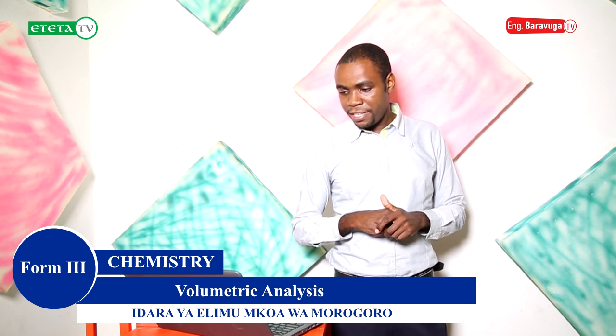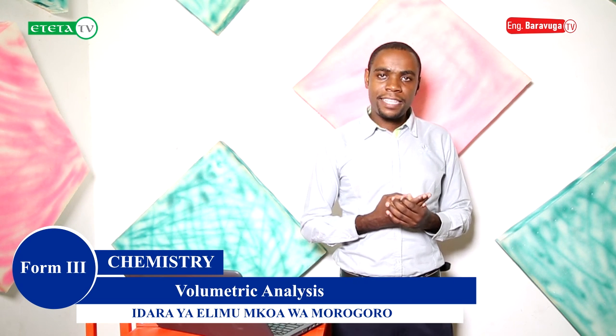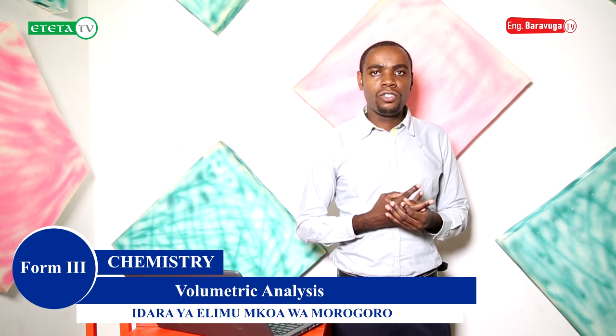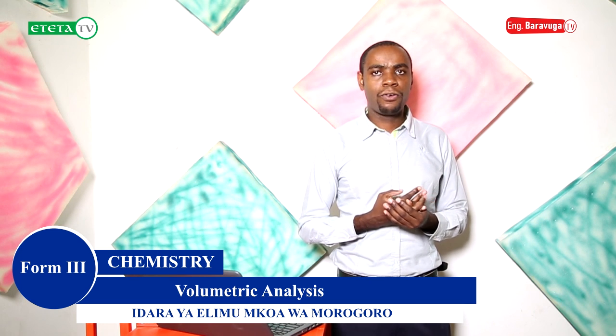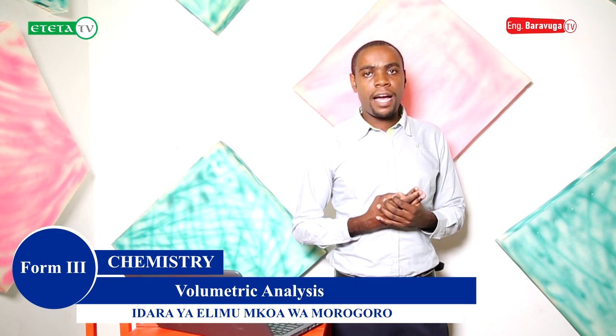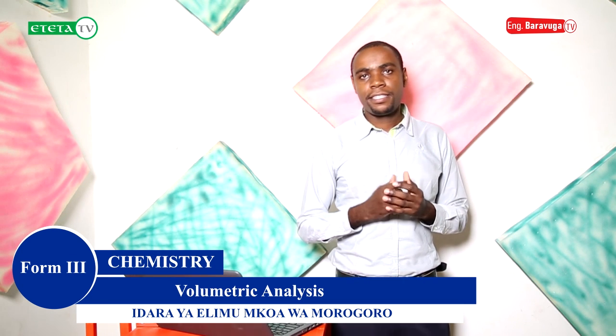So these which I have mentioned here are apparatus which are used during volumetric analysis or the titration process. And this point marks the end of my presentation.